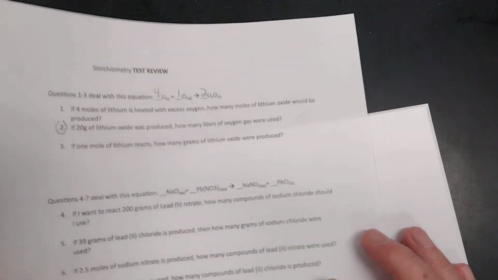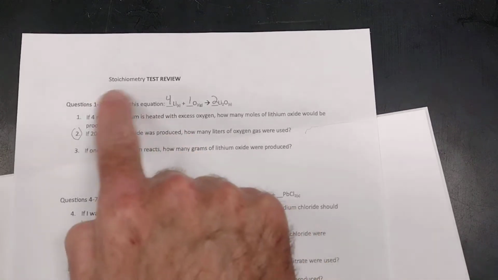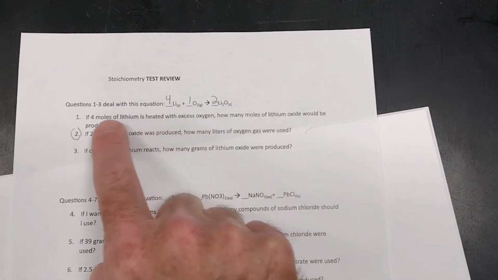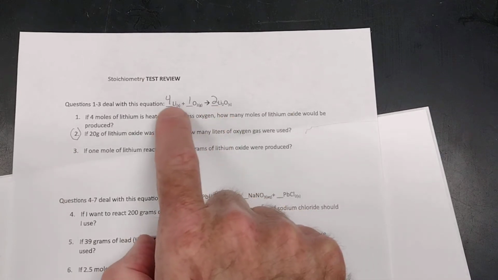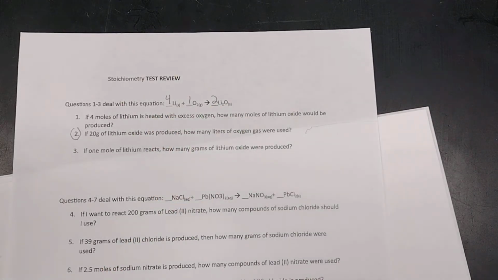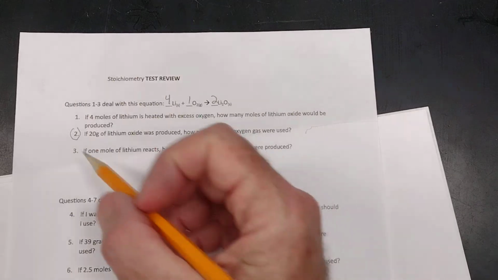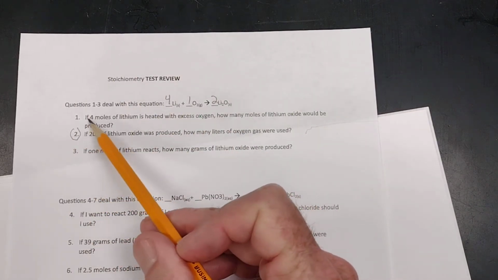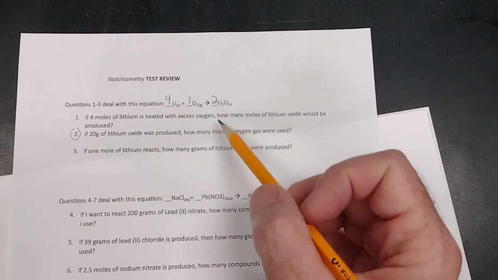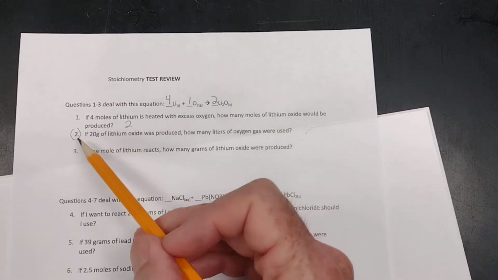All right, everybody, here we go. I'm going to go over some of these answers. Question number 1 deals with lithium, oxygen, and lithium oxide. 4, 1, 2. Those are our balanced numbers. So I'm going to do number 2 with you first, because the answer to number 1 is obviously 2. Okay, let's do number 2.